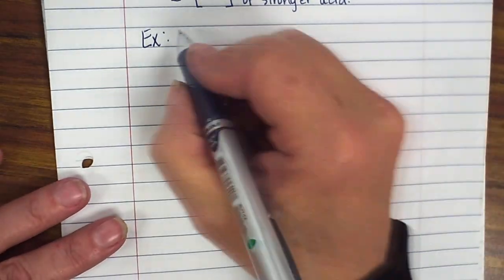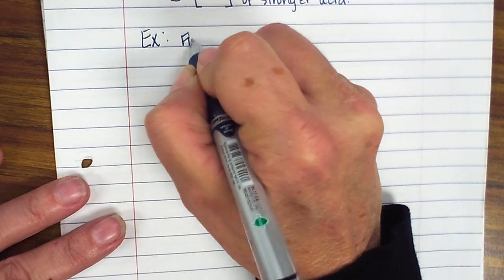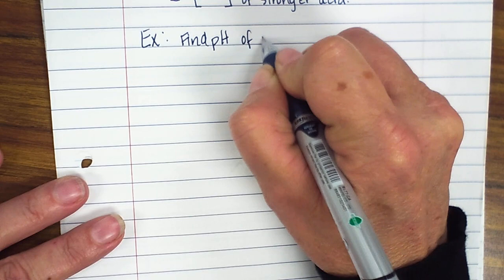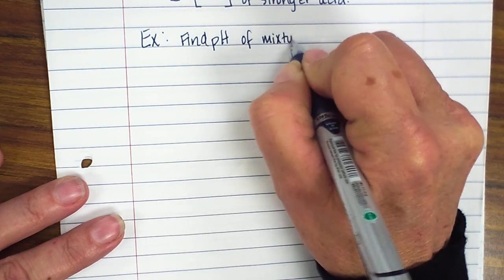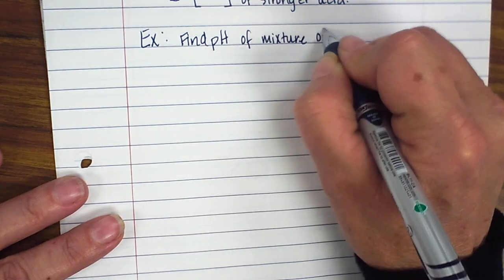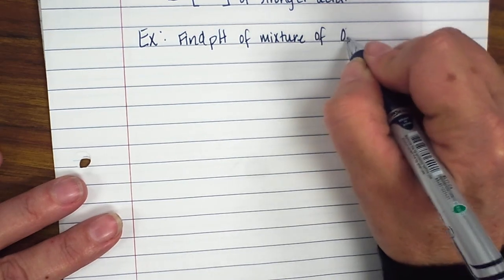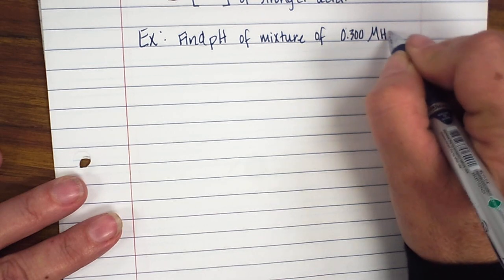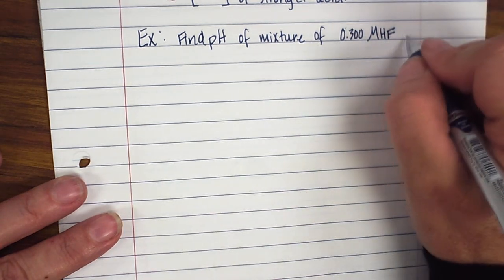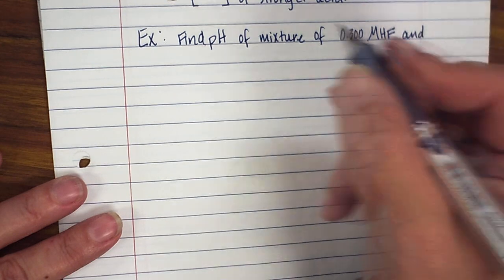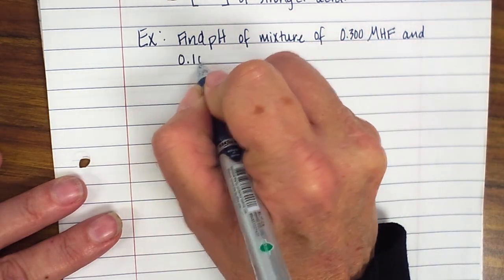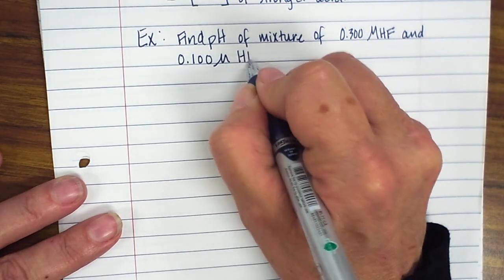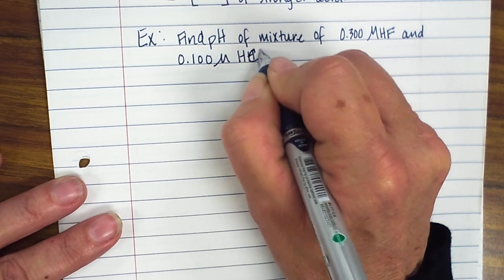Okay, so you're going to find the pH of the mixture of 0.300 molar HF and 0.100 molar HClO. Now, it's really easy, ClO, okay.